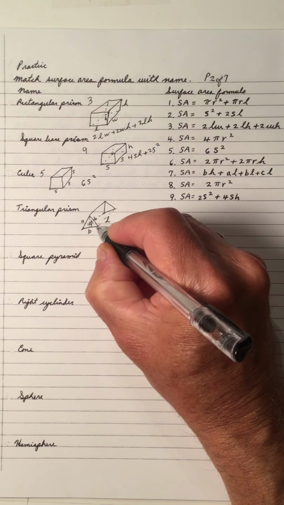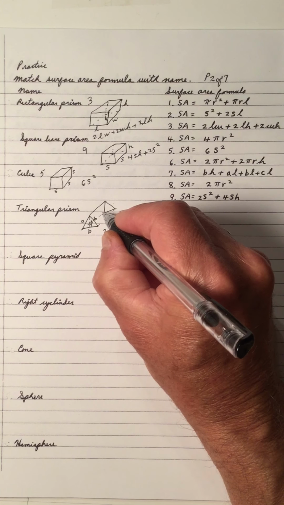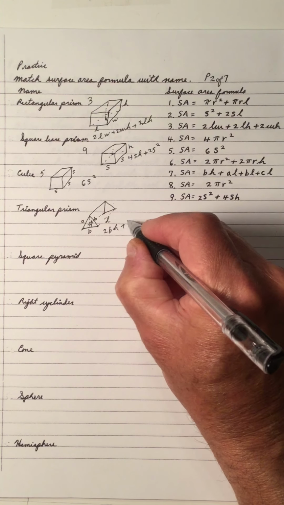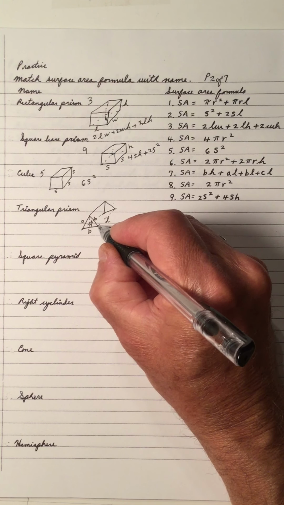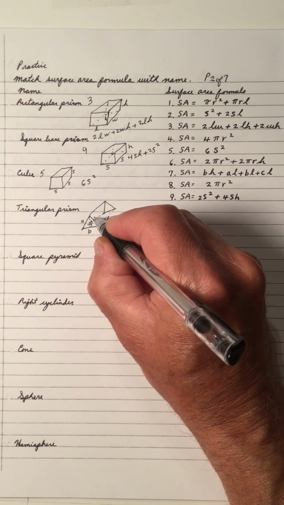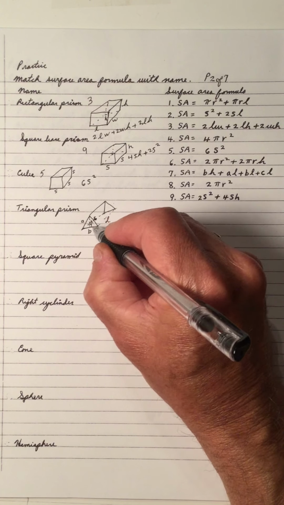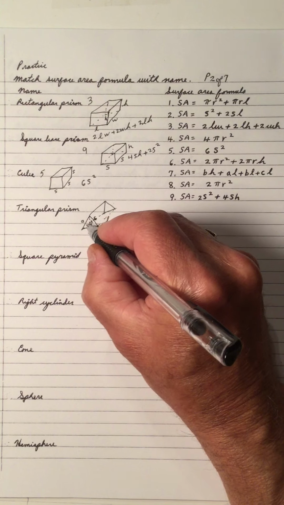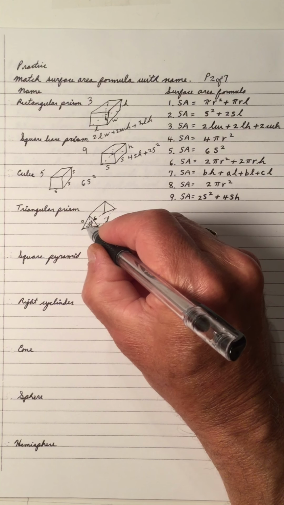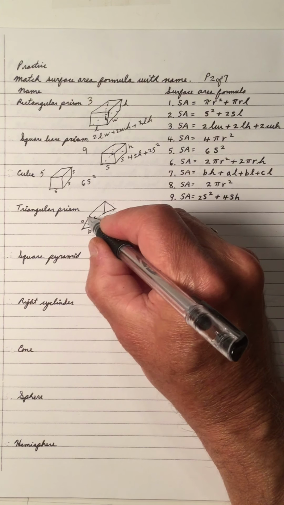So that means the bottom, this is the length. This rectangle right here is a B and an L. This rectangle right here, you can call that a C, A, B, and C, is a C and an L. And the one over here is an A and an L, length times width.